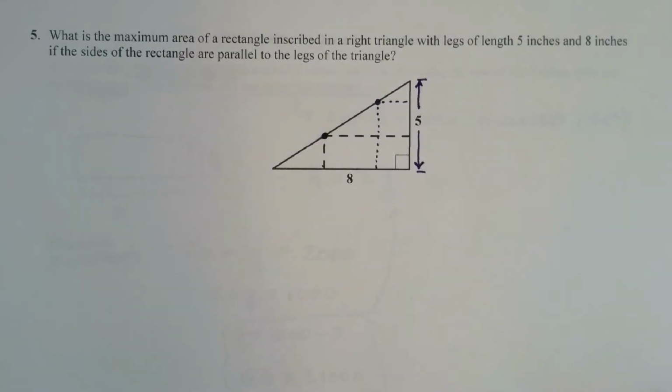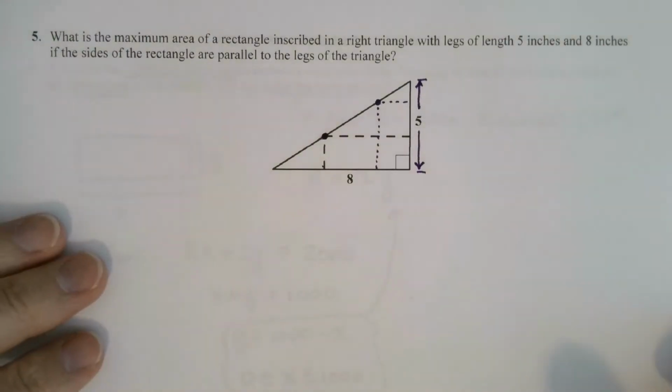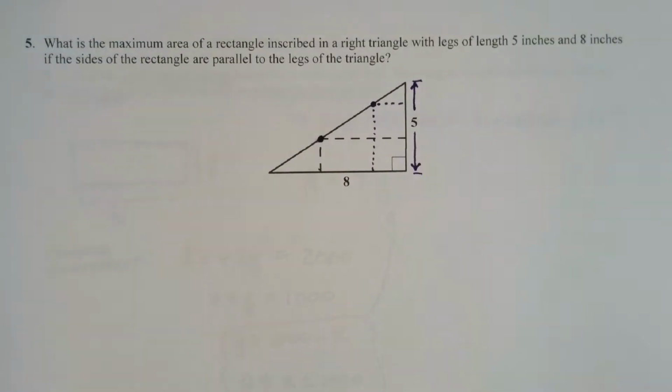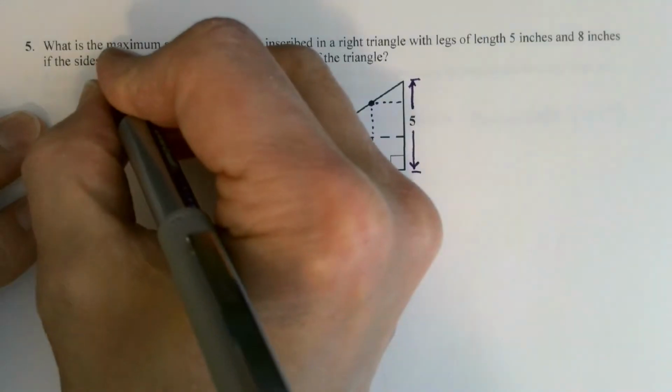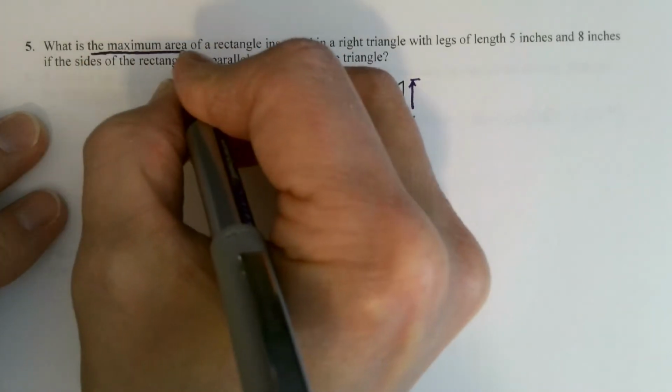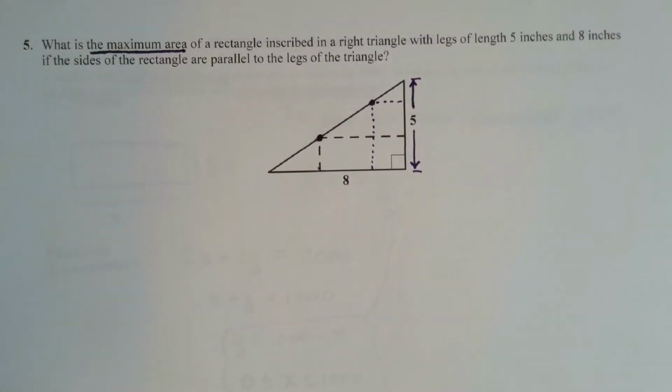And so of all those possible rectangles that I can inscribe, which one, what dimensions, or what is the maximum area of such a rectangle, right? So here we're actually looking for what is the maximum area. And somebody says, oh, well, just a square. Okay, well, it turns out in this case that's not the answer.